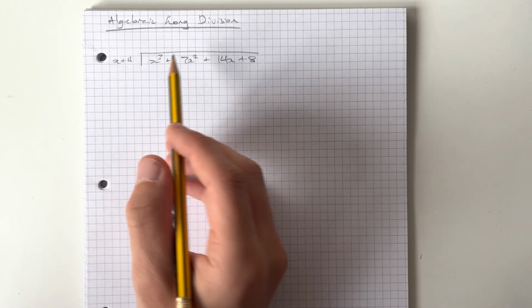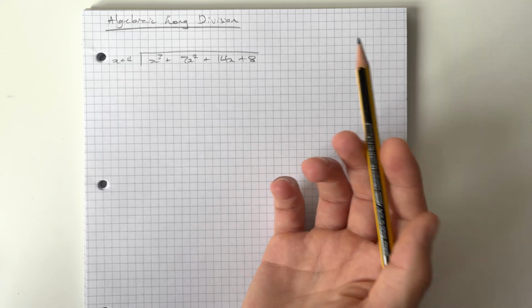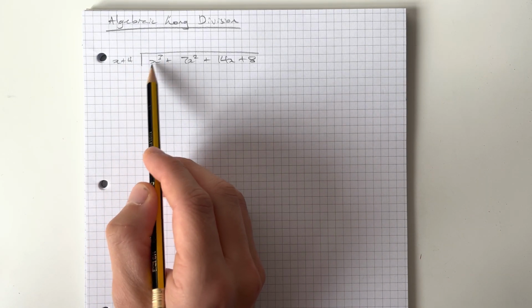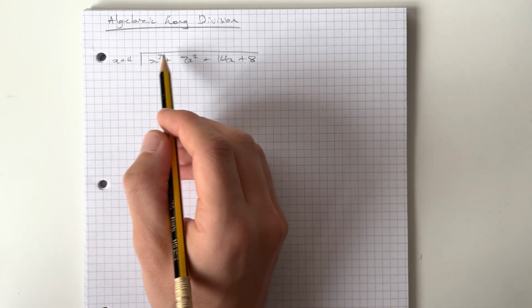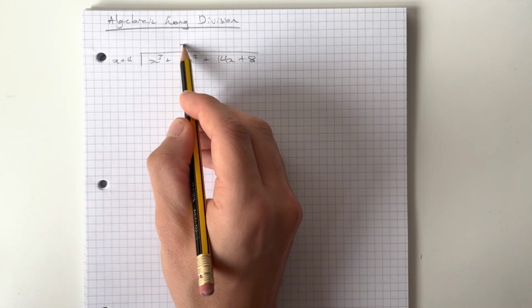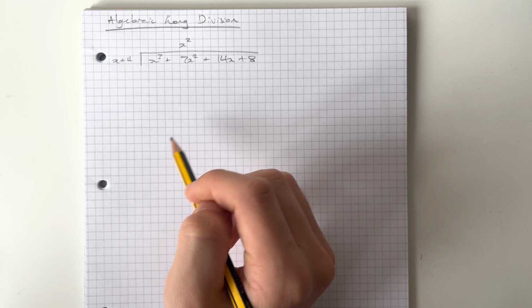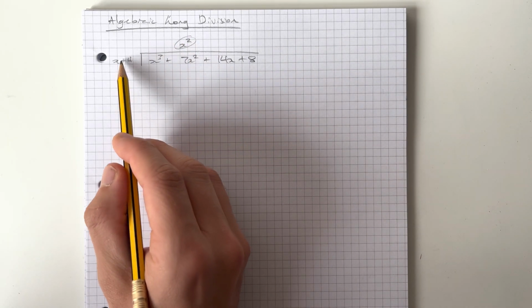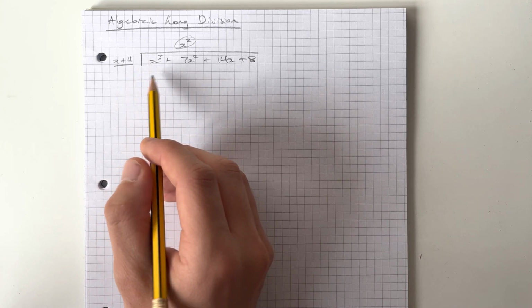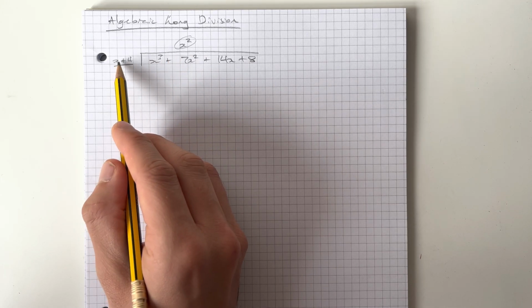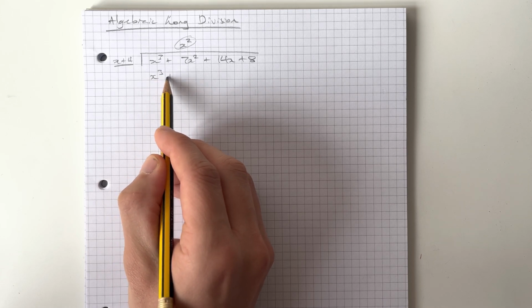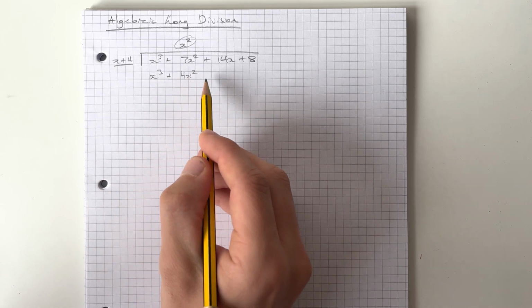First step then, we need to think what term are we going to have to multiply x by to get x cubed. So effectively we're doing x cubed divided by x. And what we get from there is x squared. So that's going to be the first term in our answer, x squared. Next step then, we're going to take our term up here and multiply it by the original divisor. What that gives us then is going to be x cubed plus 4x squared. And we write that down here, x cubed plus 4x squared.